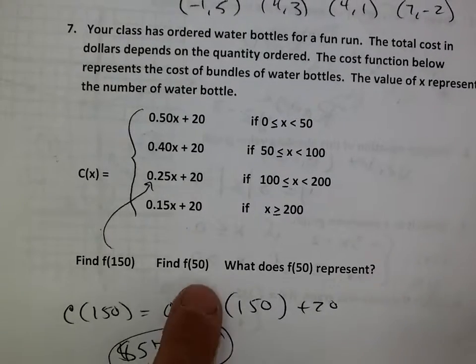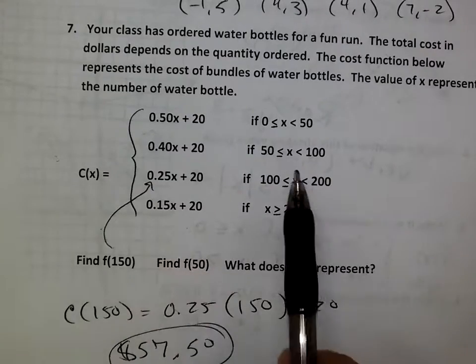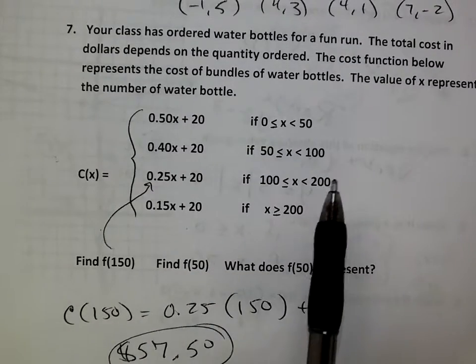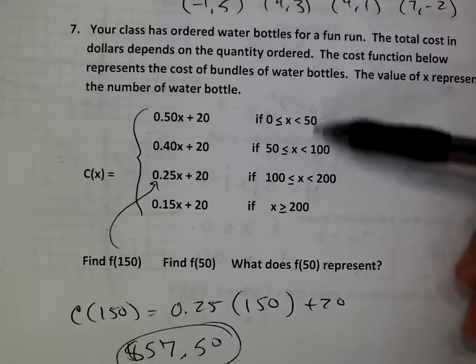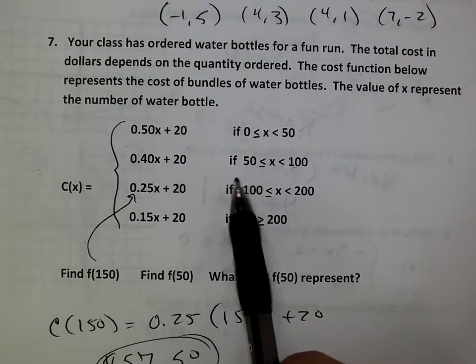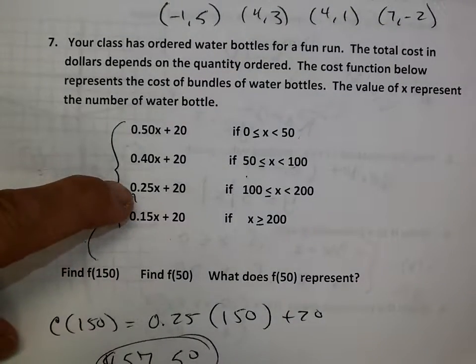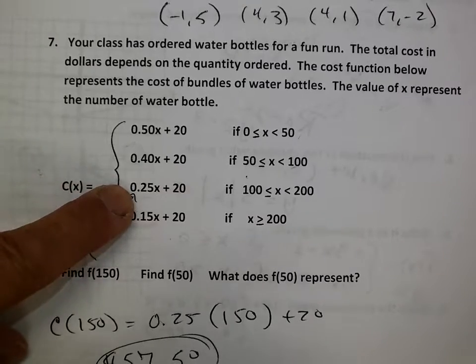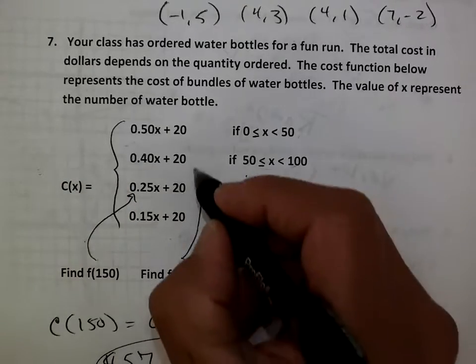Okay. Find f of 50. Now this one's a little trickier, but that's okay. We should be able to figure it out. Does it go in the first or second? Second. Everybody agree? Second because of the equal sign. Good. So C of 50 goes in the second one. It's going to go into that one right there.